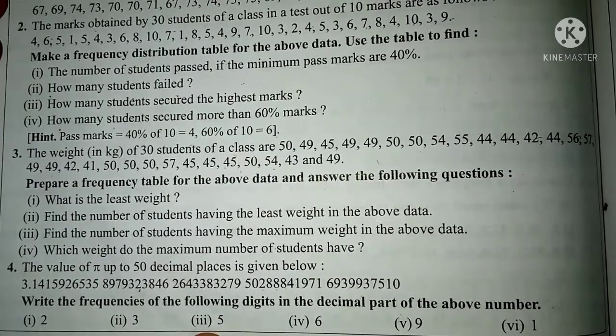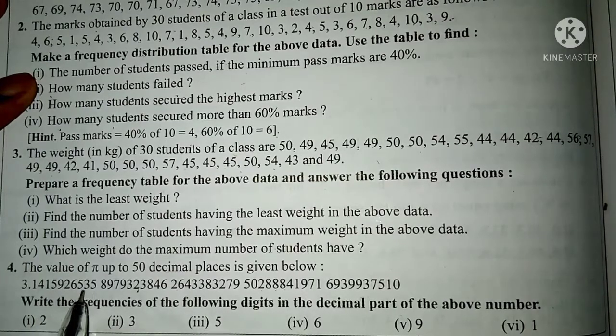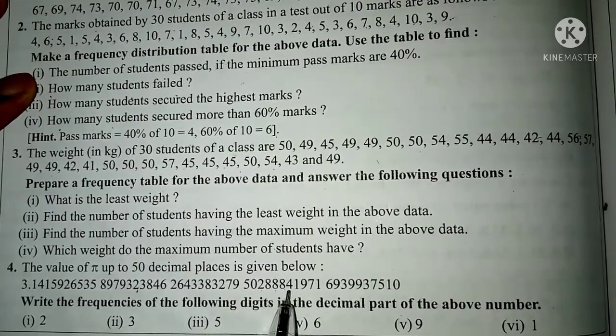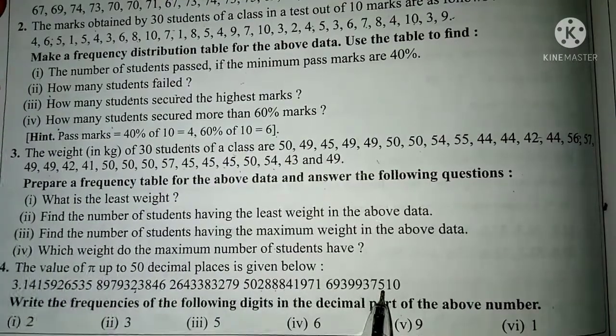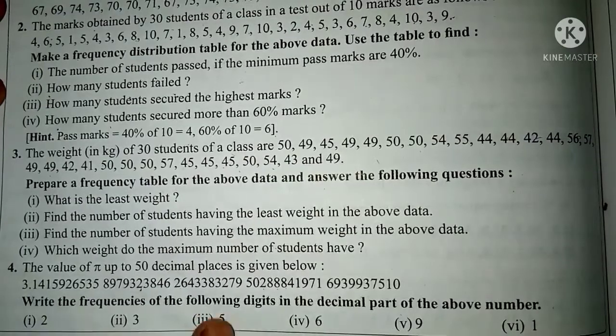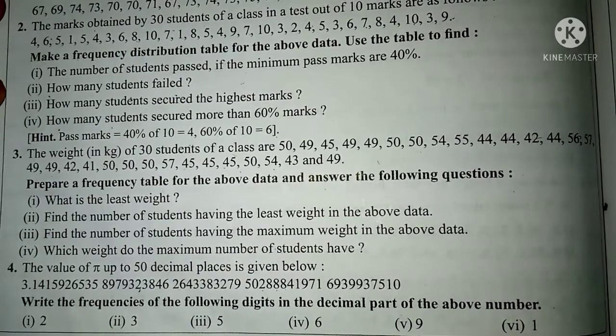Now check how many times 5 is repeated. Start counting from here: that is your 1 time, then again that is your 2 times, that is your 3 times, and then go on, 4 times, again here 5 times. That means 3 is repeated 5 times, so its frequency will be 5. Hope for the remaining 3 numbers you can count by yourself.